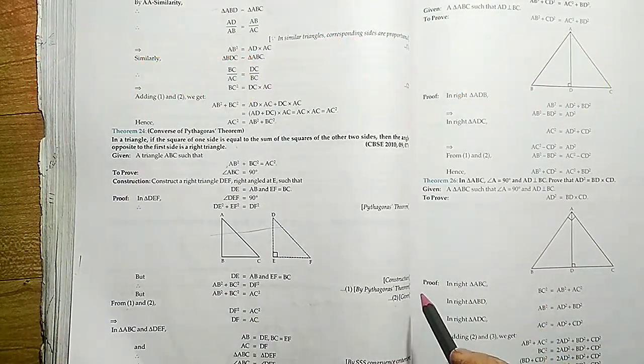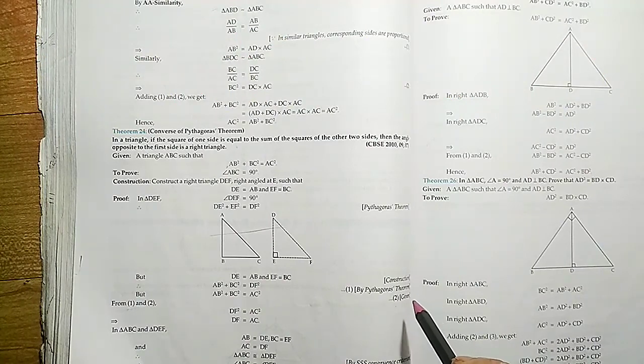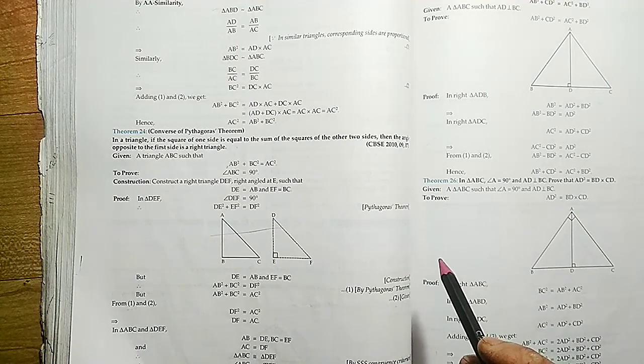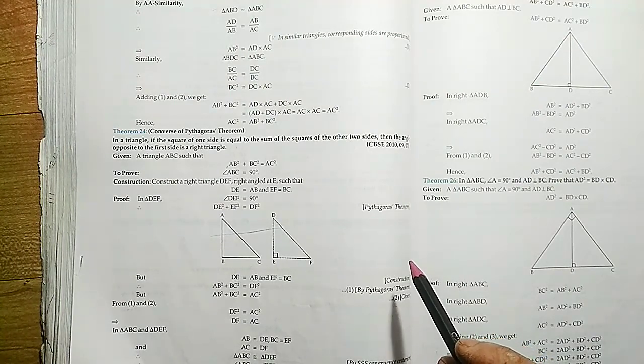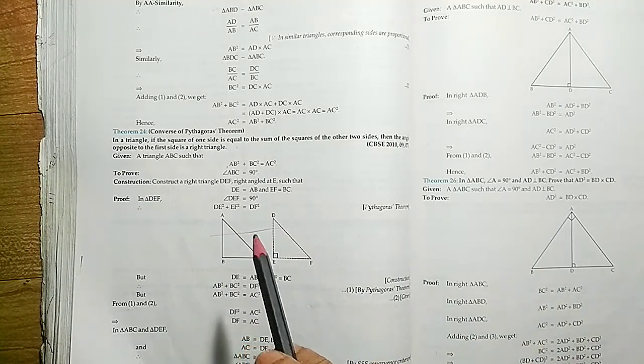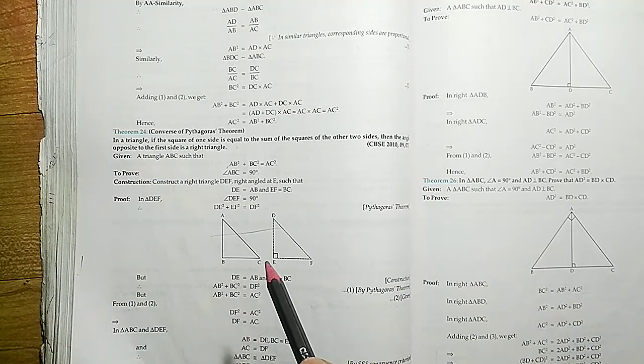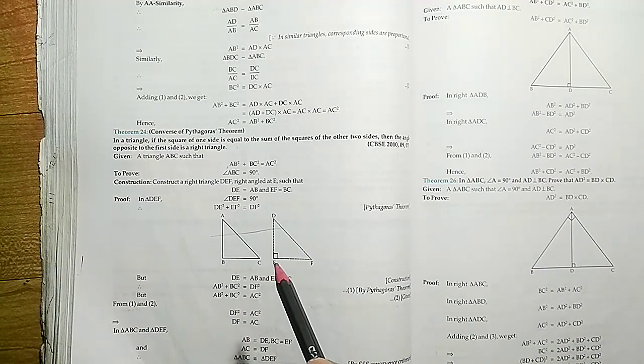So from the triangles chapter, you have to prepare 4 theorems. First one is Thales Theorem or Basic Proportionality Theorem. Second one is Area Theorem. Third one is Pythagoras Theorem. And fourth one is converse of Pythagoras. For these 4 theorems, statements as well as proofs are required. For the rest of the theorems, only the statement is needed. No need to do the proof part.